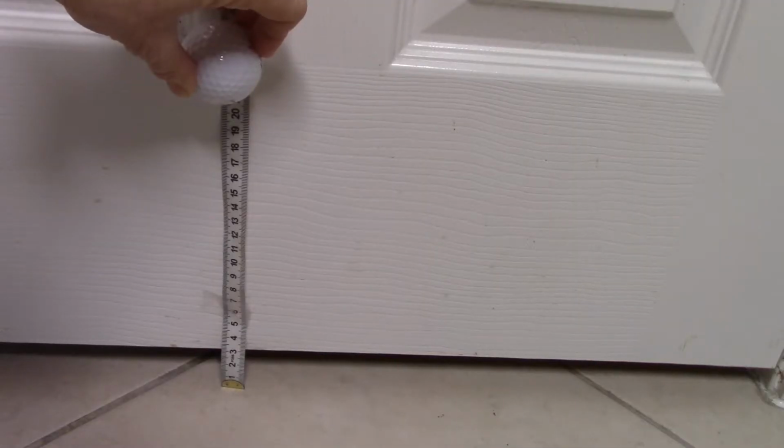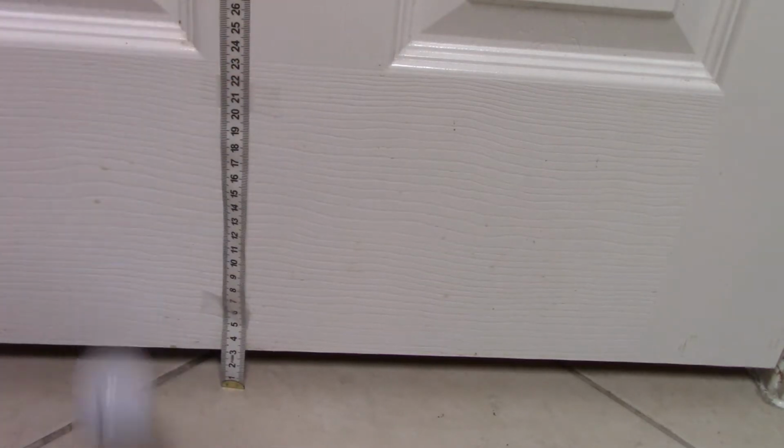Here's my setup for the experiment, and I'm going to drop a golf ball from 20 centimeters and see how much it bounces back, and then 40 centimeters, 60, 80, and 100 centimeters. And I'm going to see how much it bounces back, or the height that it bounces back to each time. To the height of the first bounce.